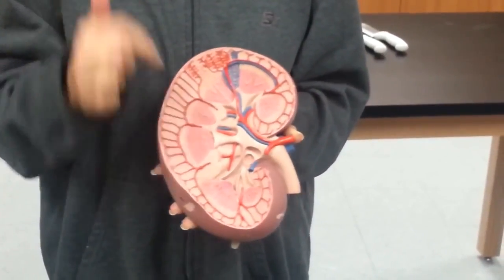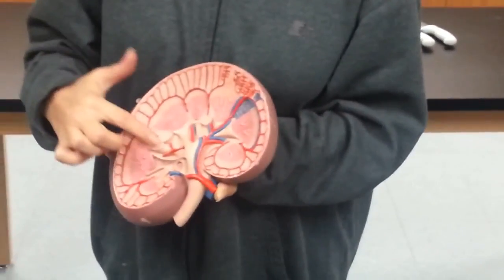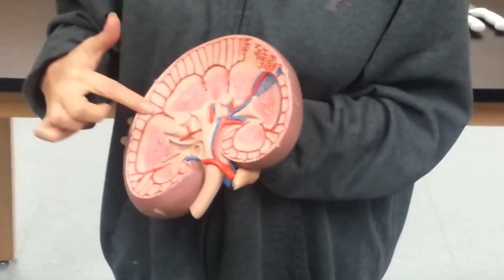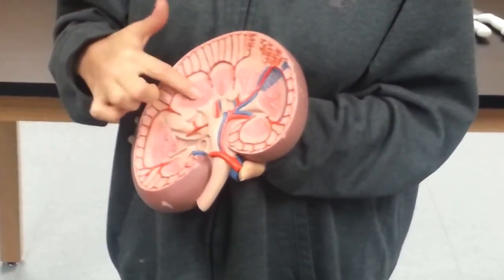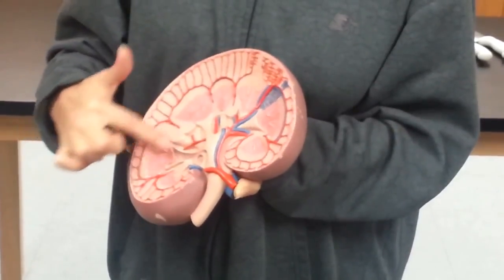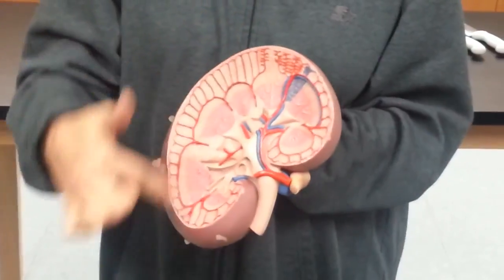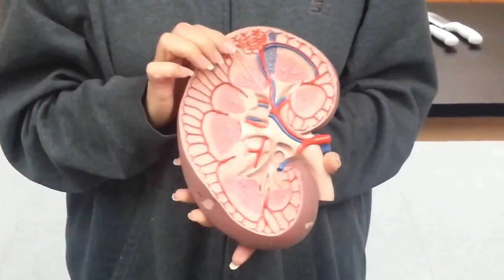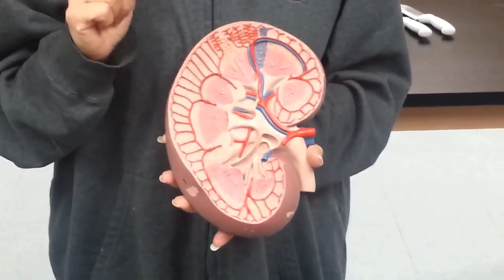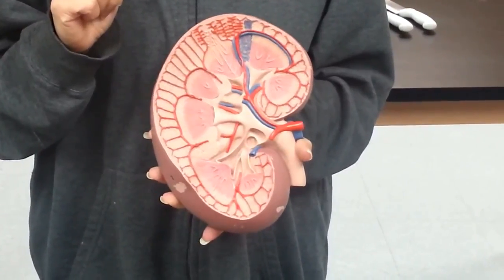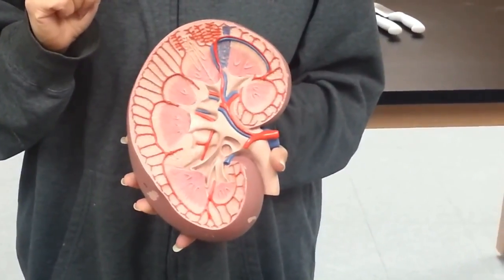Those red things? Well, the red are the arteries. The column is just the space in between the pyramids. This is a renal pyramid, renal column, renal pyramid, renal column. Those dark triangles with the little polka dotted brown are pyramids. What's in between those triangles is actually column, okay?